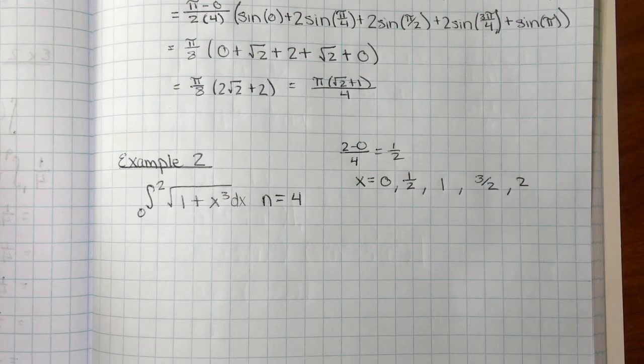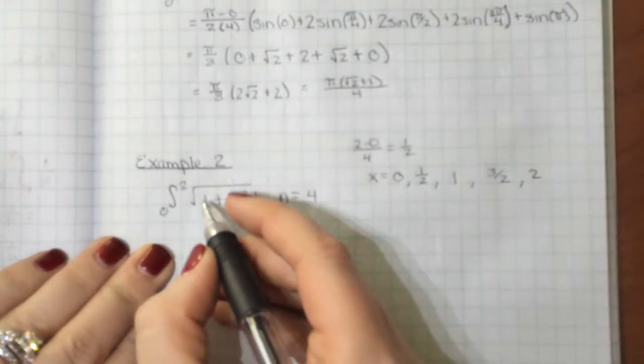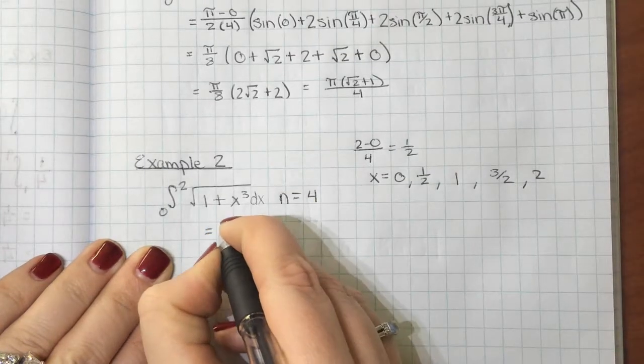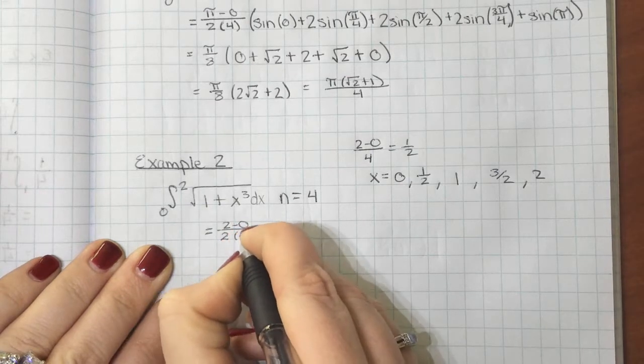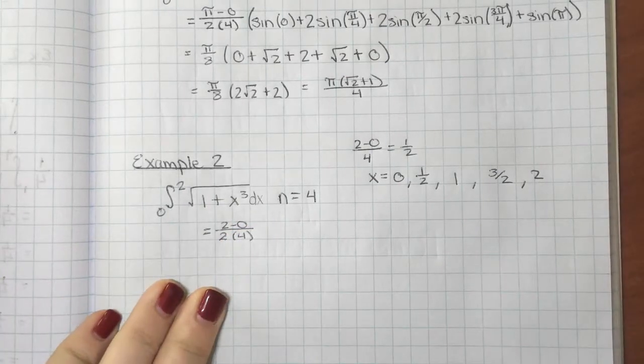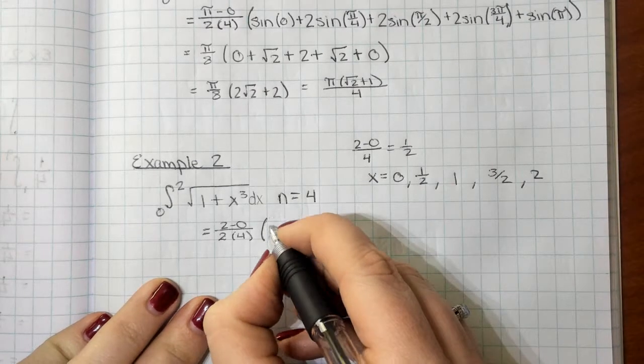All right, so let's go and use that rule. It says b minus a, so 2 minus 0 all over 2 times your n. So far, so good. Times, I'm going to plug in 0.